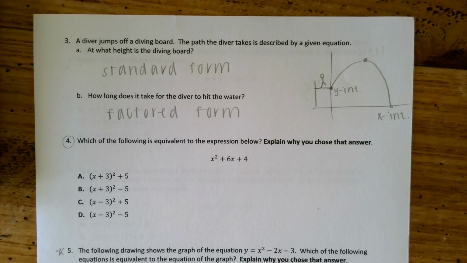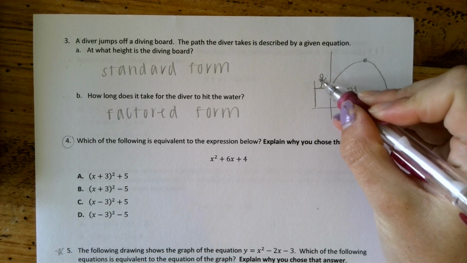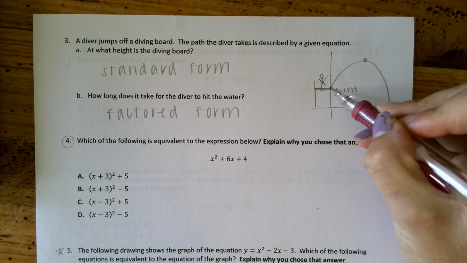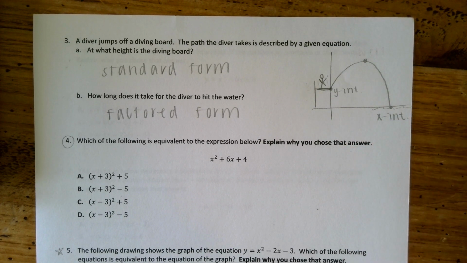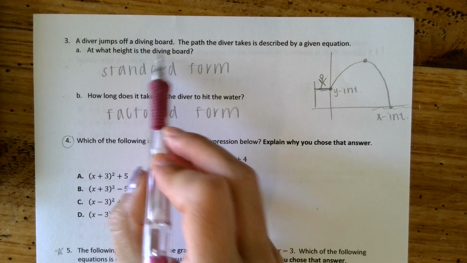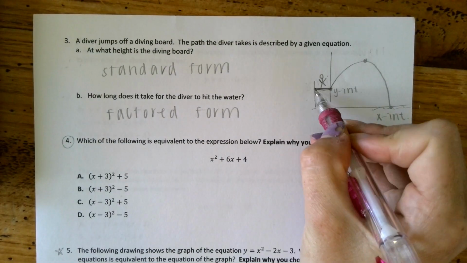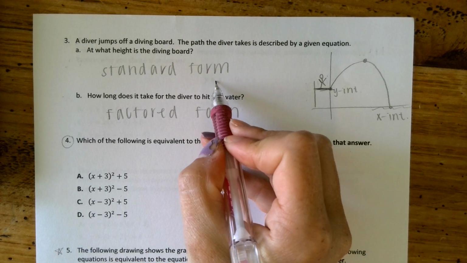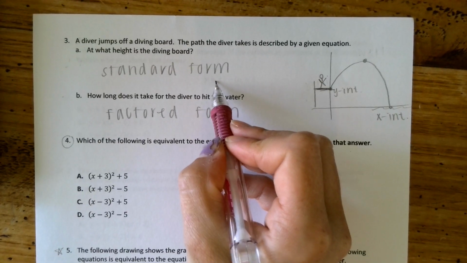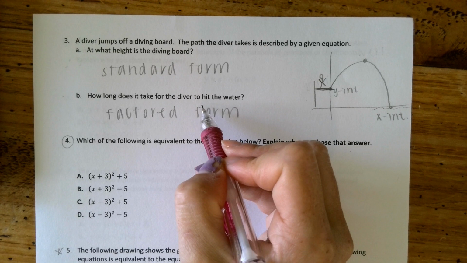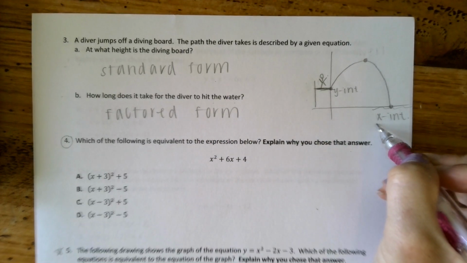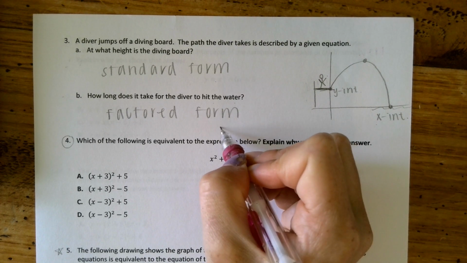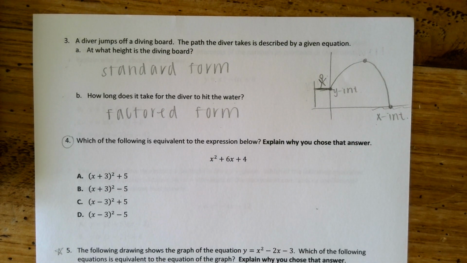For number 3, we had a diver jumping off of a diving board. Here is my picture. I've got our little diver. Here's my diving board. He's jumping up, and then eventually we'll hit the water over here. If we're looking for the height of the diving board, that would be my y-intercept, so I should use standard form. And in part B, we're looking for how long it takes the diver to hit the water. Hitting the water would be over here, my x-intercept, so I should use factored form.